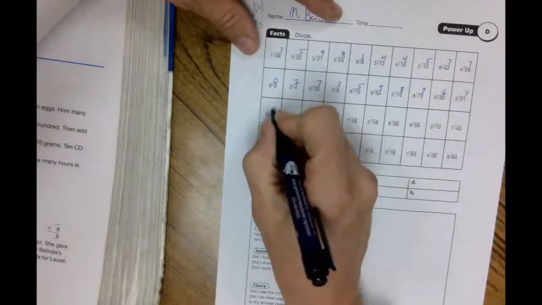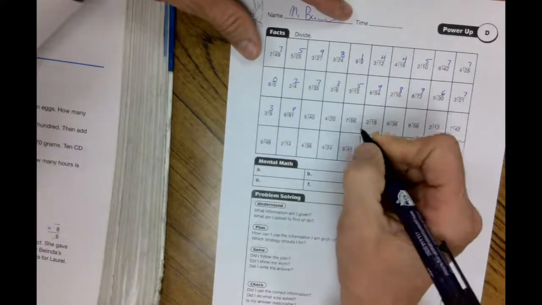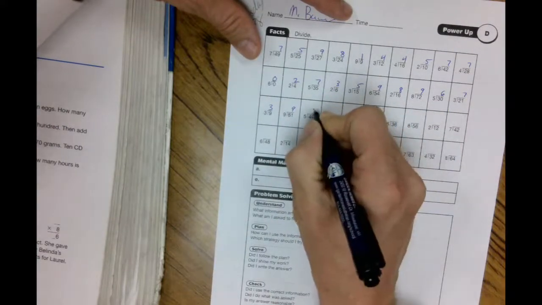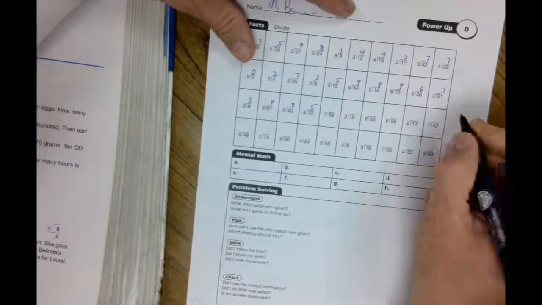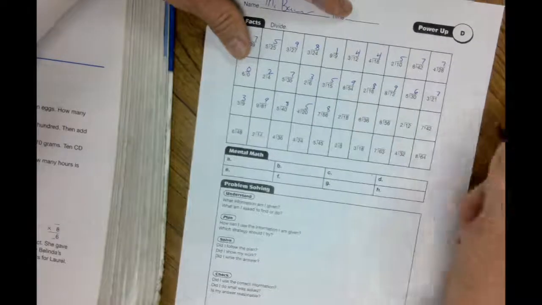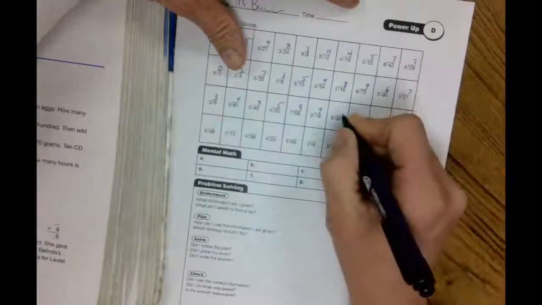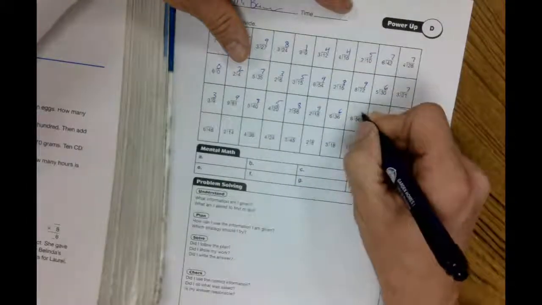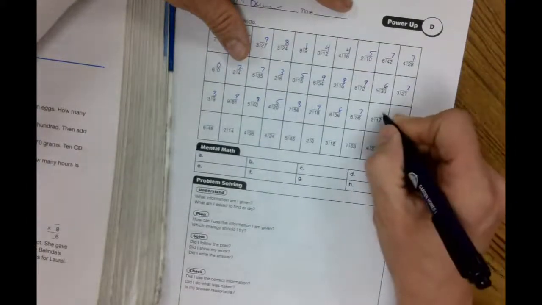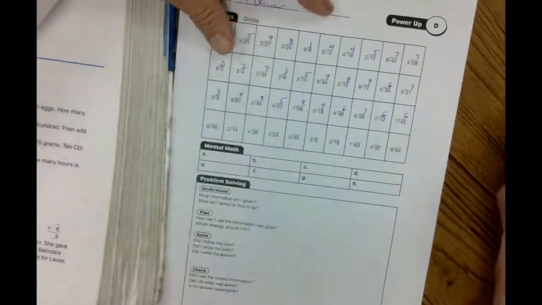9 divided by 3 is 3. 81 divided by 9 is 9. 40 divided by 5 is 8. 20 divided by 4 is 5. 56 divided by 7 is 8. 18 divided by 2 is 9. 36 divided by 6 is 6. 56 divided by 8 is 7. 12 divided by 2 is 6. And 42 divided by 7 is 6.